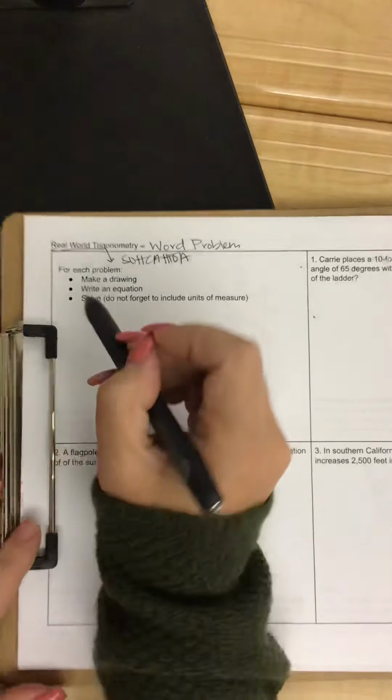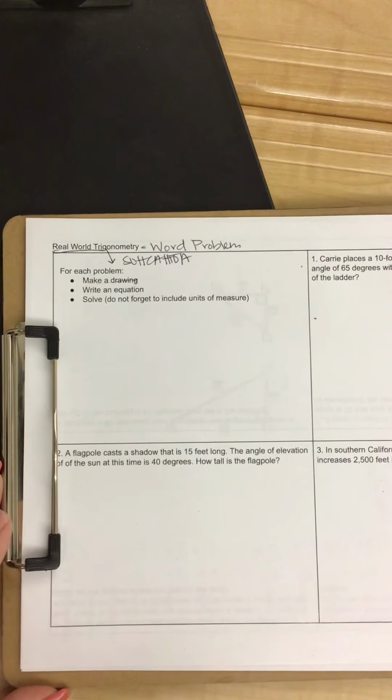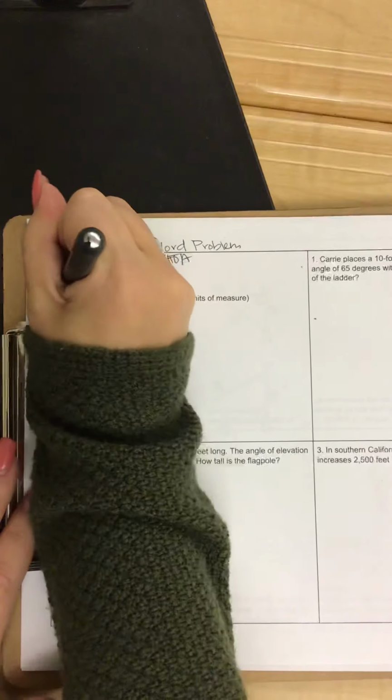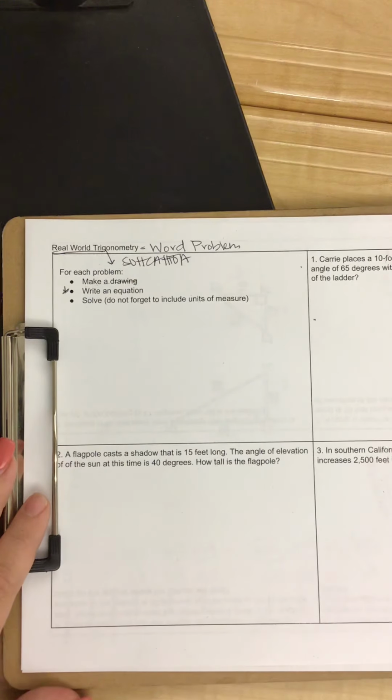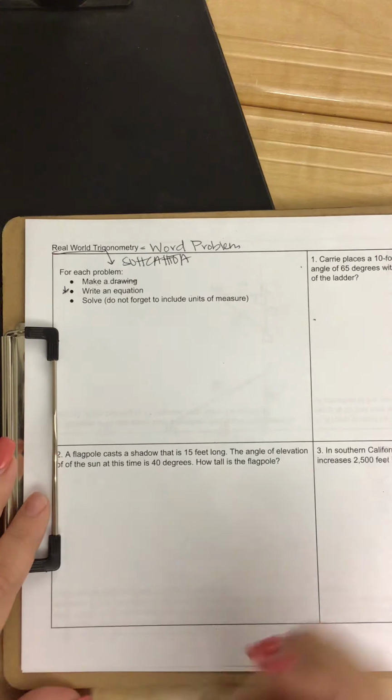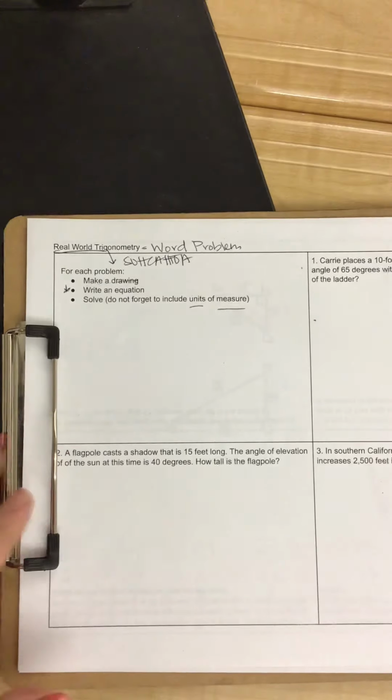So for every problem, we're going to make a drawing, okay? It doesn't have to be beautiful. It just has to show me where everything's at. You got to write an equation. This is important. This is what a lot of you guys are forgetting. And finally, solve. You will need your calculator to do that and units of measure. So if it's in feet, I want 27 feet or whatever it might be.